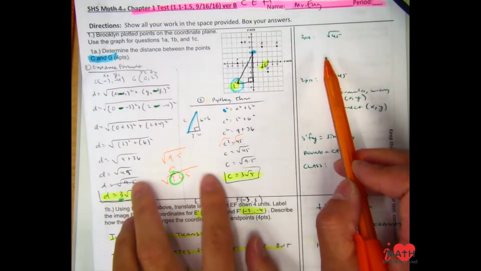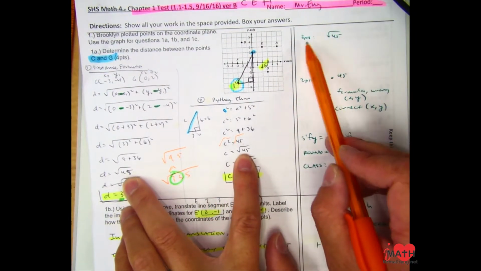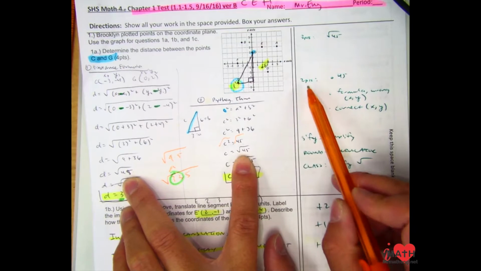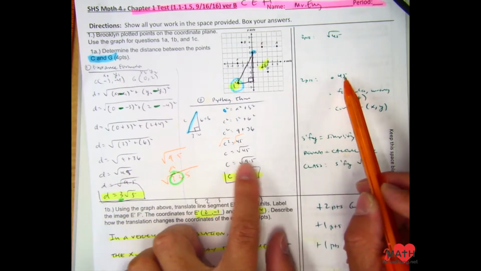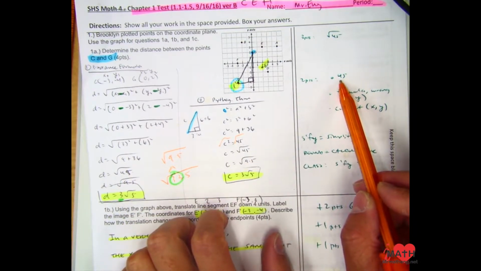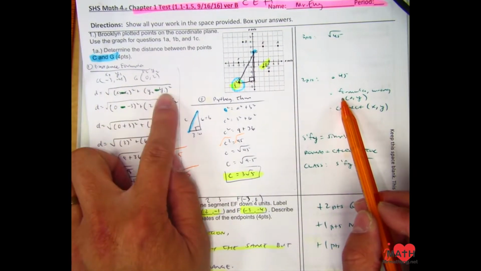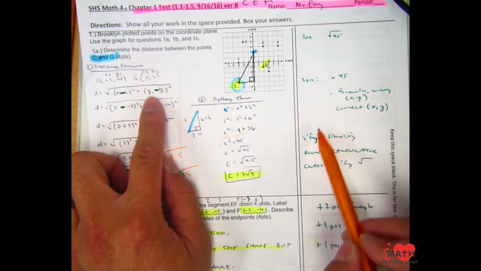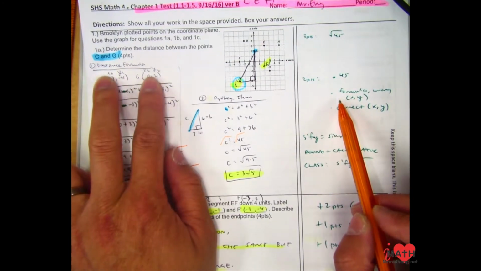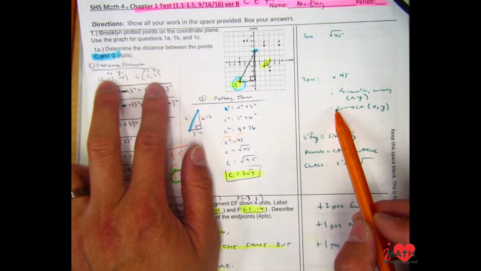This is how I awarded points. If you left it just the square root of 45, it gave you 3 points. If you left it as c equals 45, it gave you 2 points. You only receive 2 points if you just have the formula and your ordered pairs were incorrect. Or if you just have correct ordered pairs and nothing else, I give you 2 points.